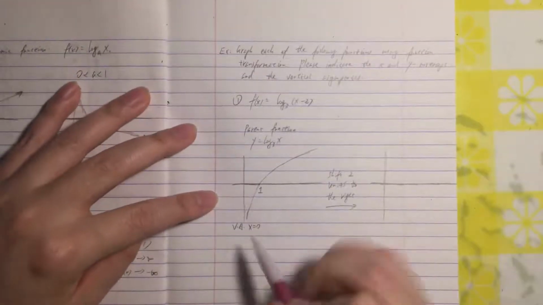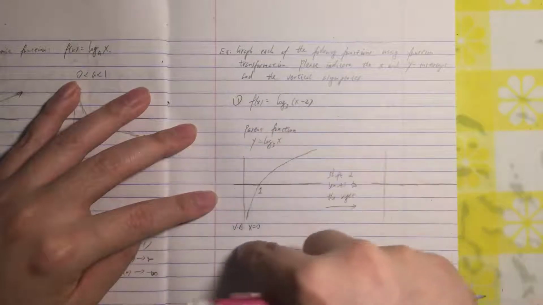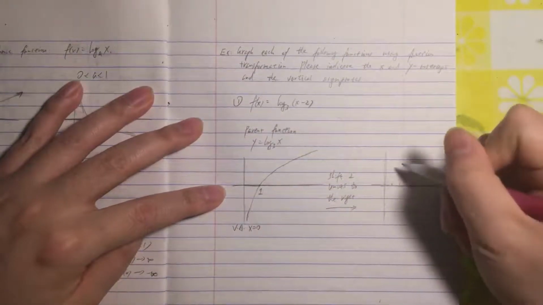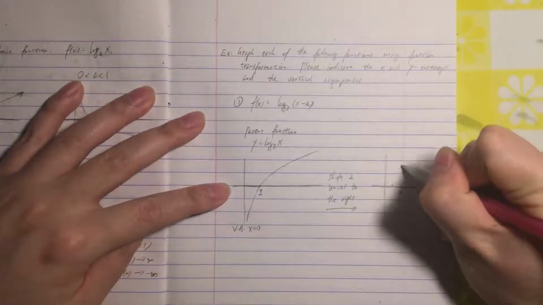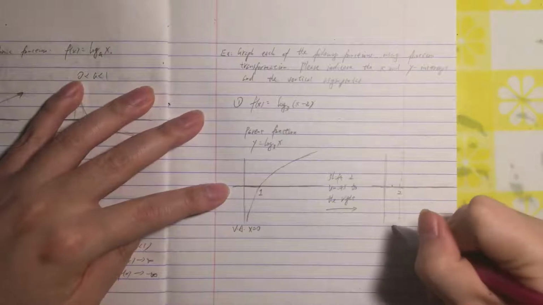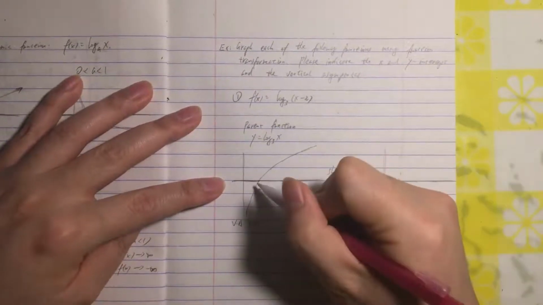The vertical asymptote was x equals 0. If I shift it 2 units to the right, it will be x equals 2. So that's the new vertical asymptote, x equals 2. This point is 1.